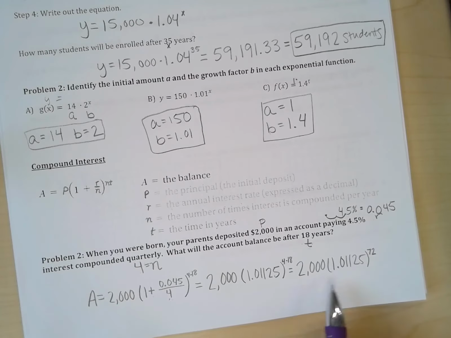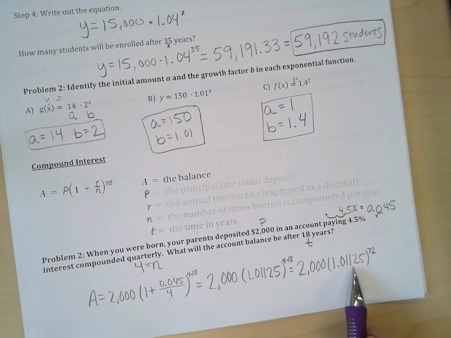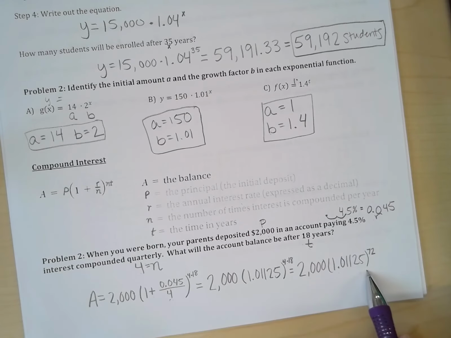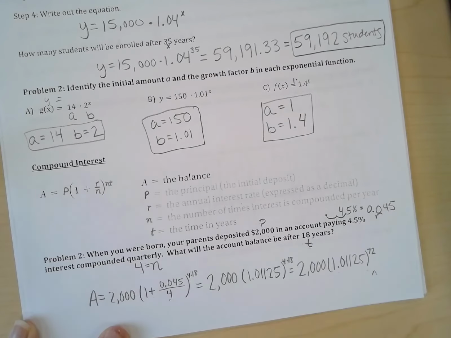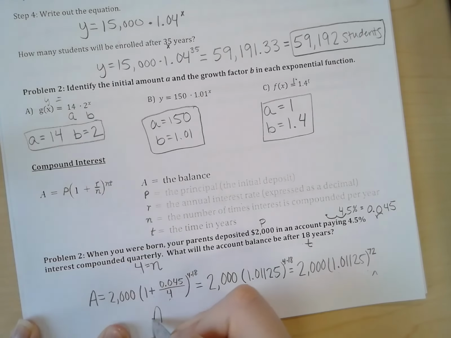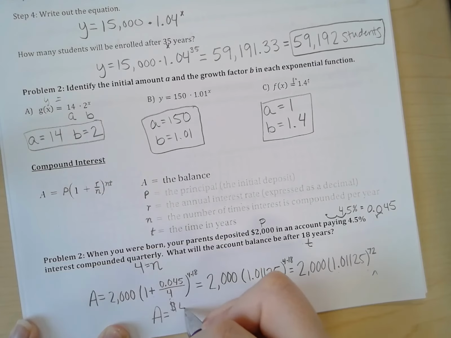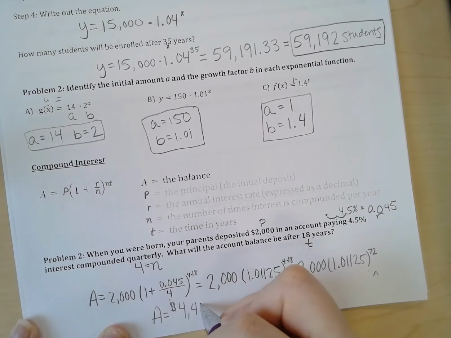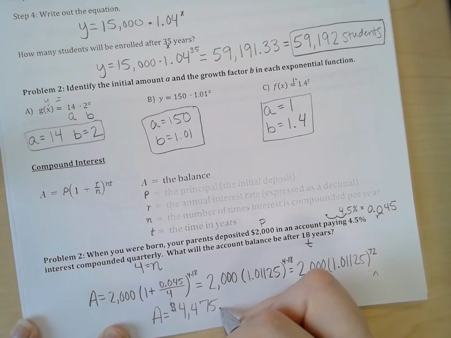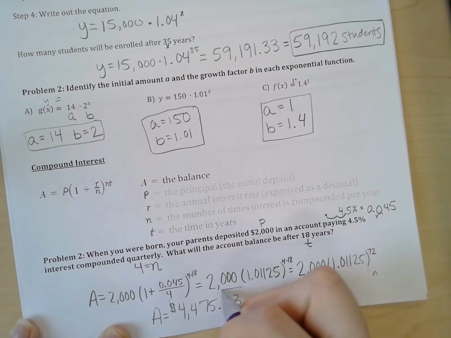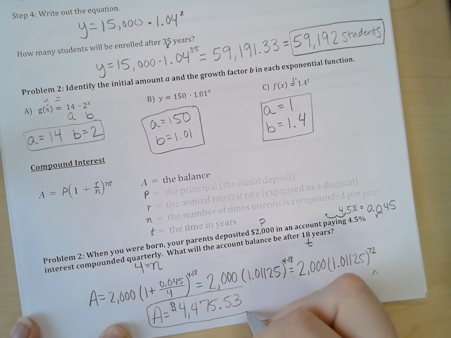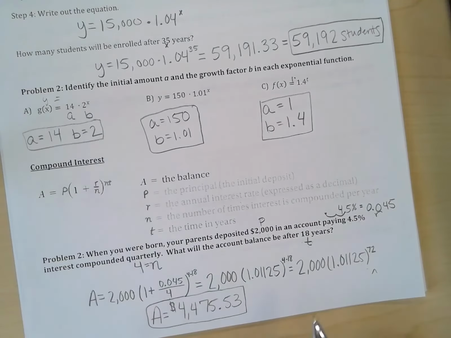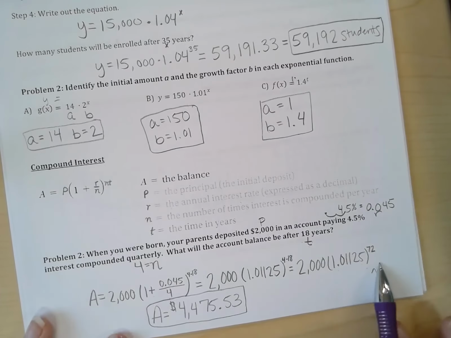So 2,000, parentheses 1.01125, and the parentheses in the calculator. Use the little caret key, which looks like this on your calculator, to calculate it. And you'll get the amount in your bank account after 18 years will be $4,475.53.